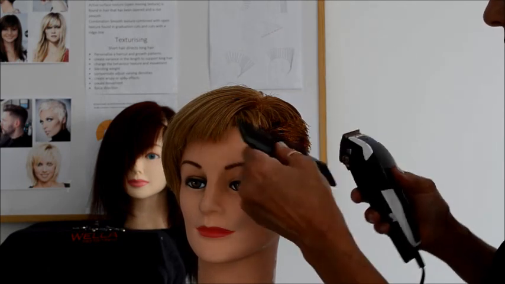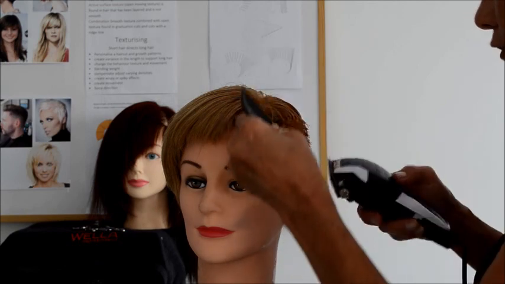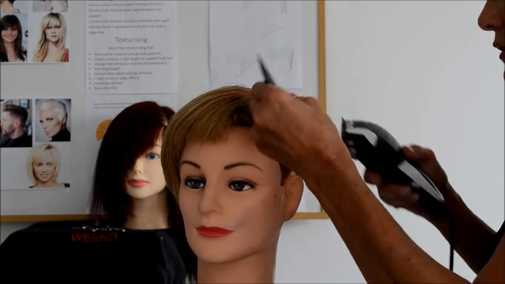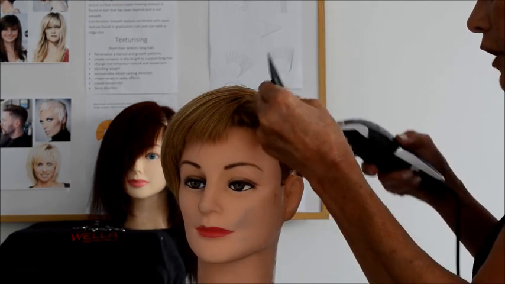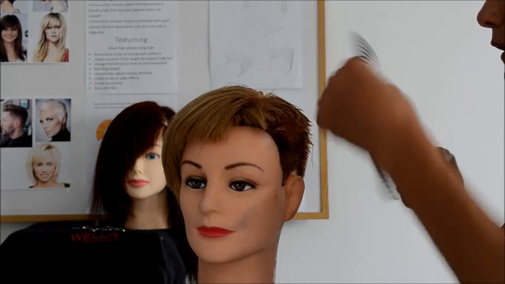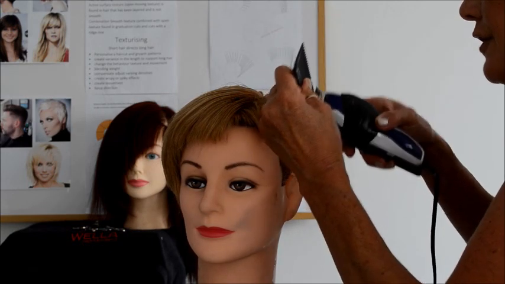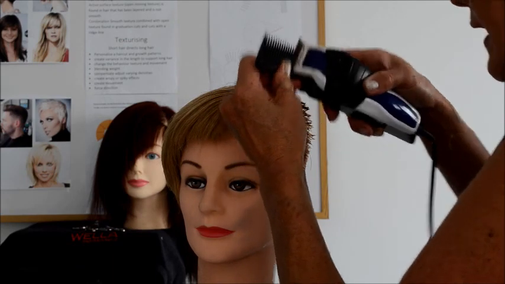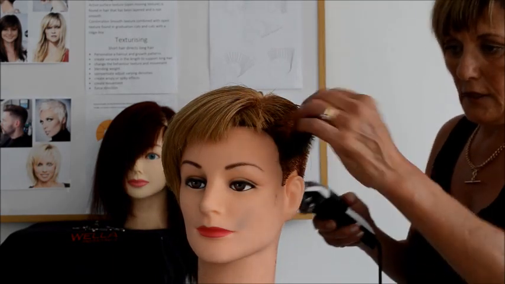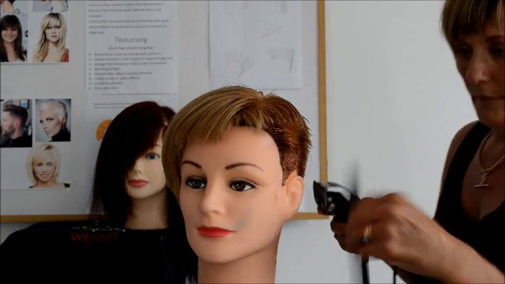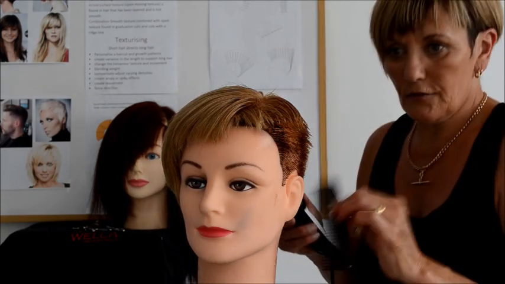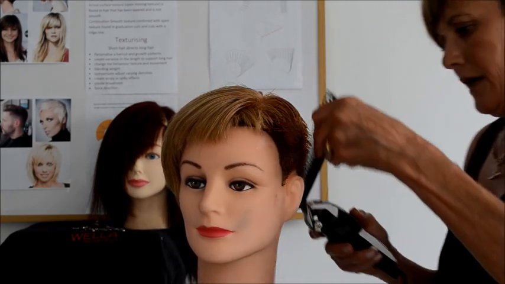Adjusting the taper through there just to get in nice and close in that lower area. So just coming up and clipping over my comb, bringing the hair forward. The more you lift, the more of a taper you'll get on the end of your clippering. So getting that really nice blend through there.